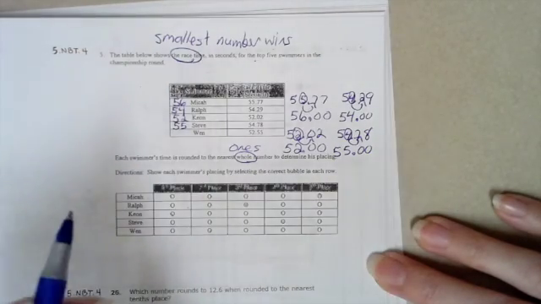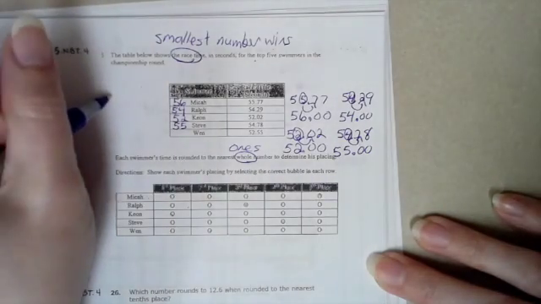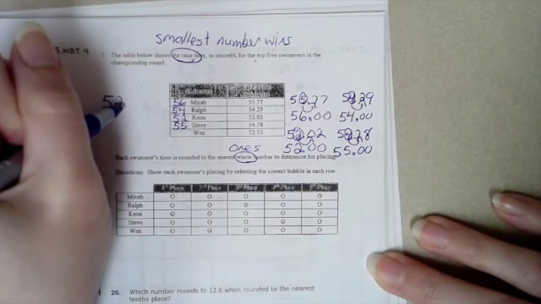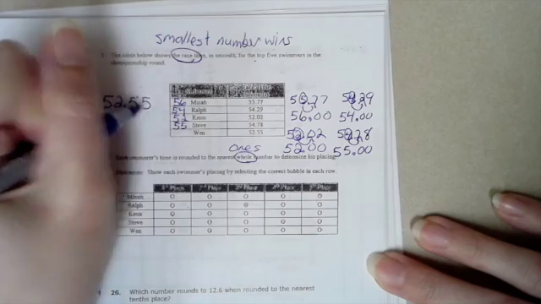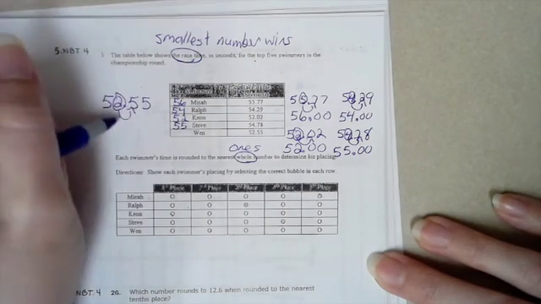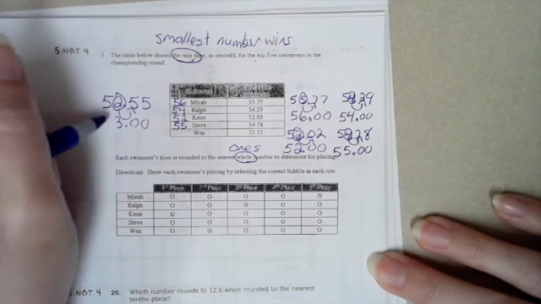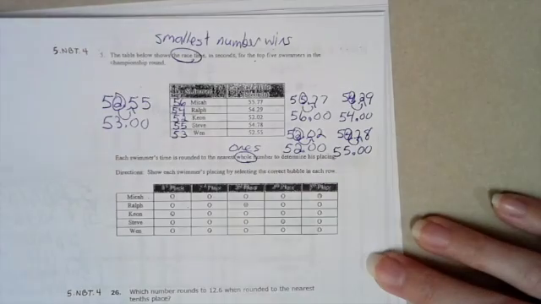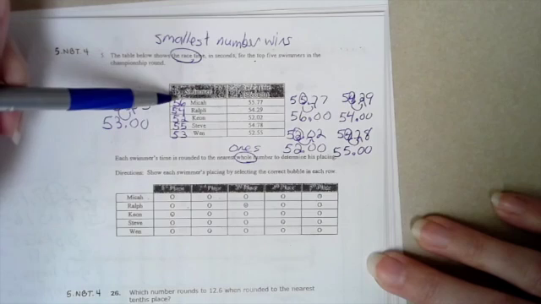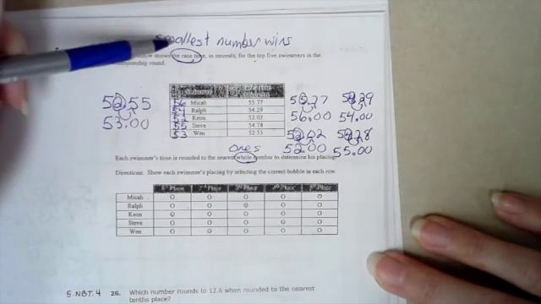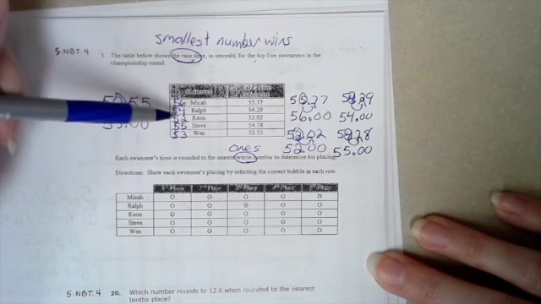Last one was Win. I wonder if Win is the one who won. 52 and 55 hundredths rounded to the nearest whole number. This 5 tells my 2 to go up 1, digits to the right change to 0, and all the other numbers stay the same. So Win had 53 seconds. So everybody's time was 50-something. The smallest number wins, so the smallest number was 52 seconds.